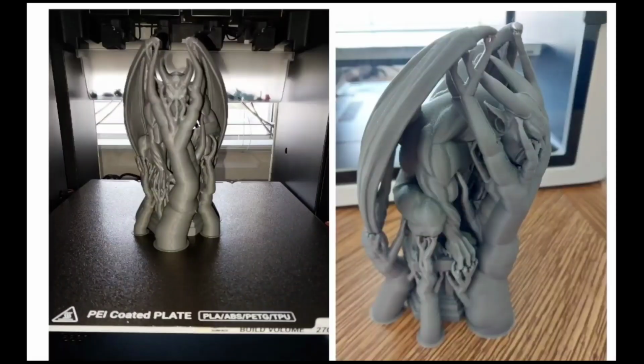Here it is, by the way, with the supports that have to be removed.